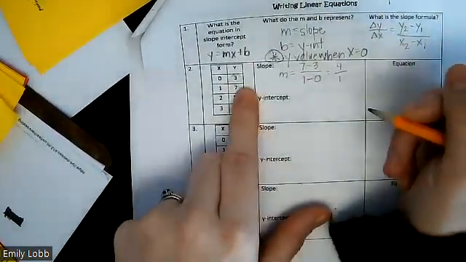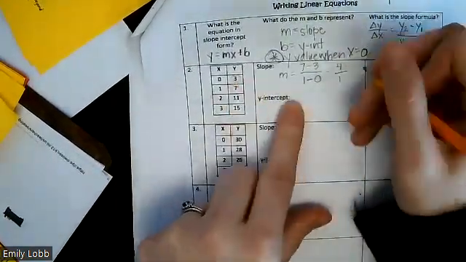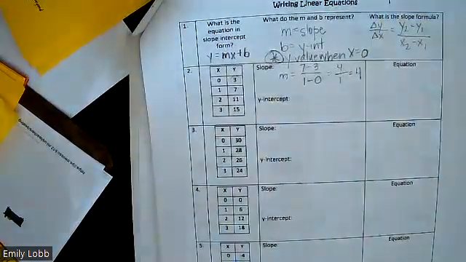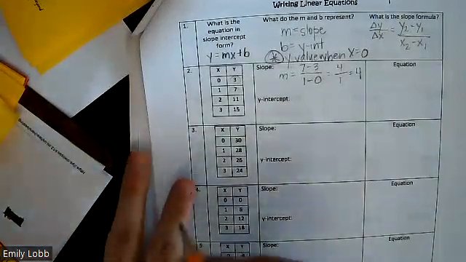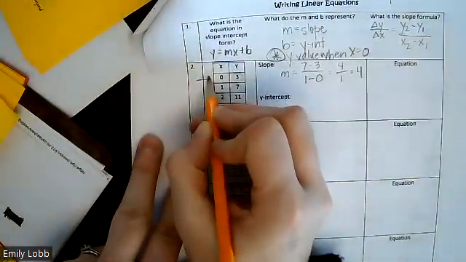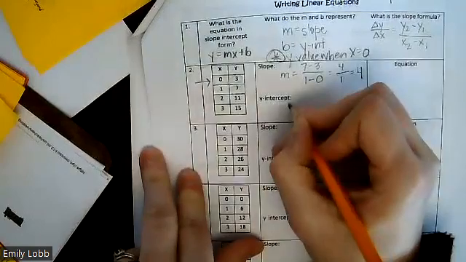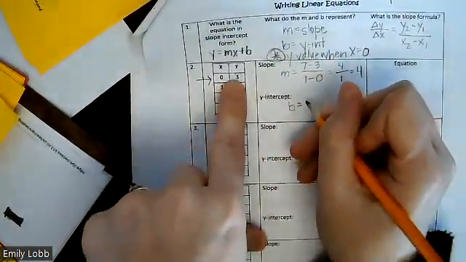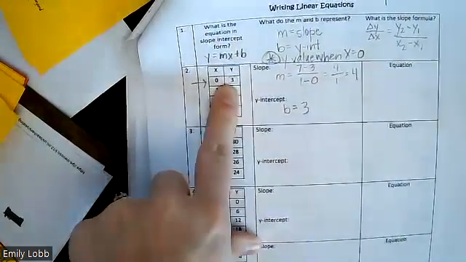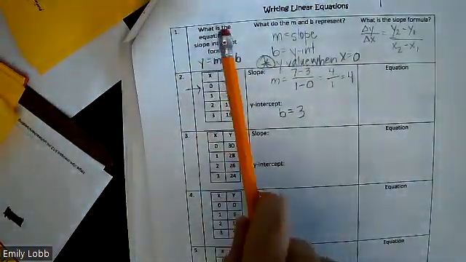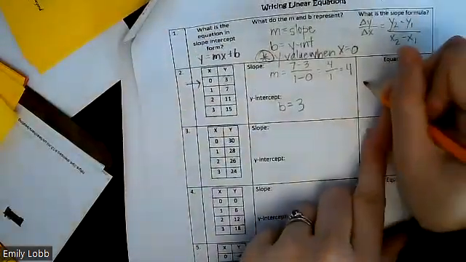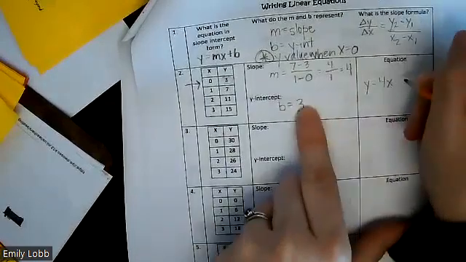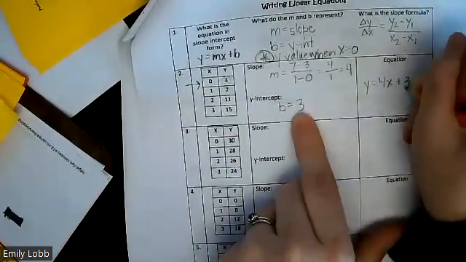So you're still finding your change in y divided by your change in x. So 4 divided by 1 is 4. Then our y-intercept, we always look at where x is equal to 0. So b is equal to, the y value here is 3. And then using our slope-intercept form, we're just putting in y equals our slope for x plus b, so plus 3.